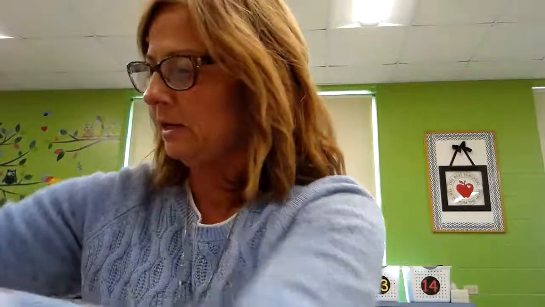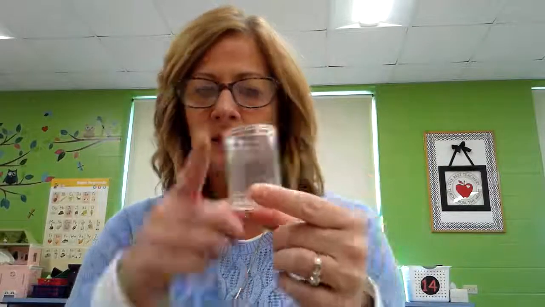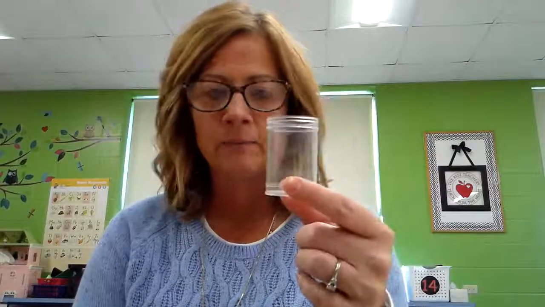I want to see if my container is going to be full. When something is full, how do we know? That means it goes all the way or is close to the top. If something's empty, it looks like this. It doesn't have anything in it, right? Or we could put something that's half full if we fill it part of the way, right?